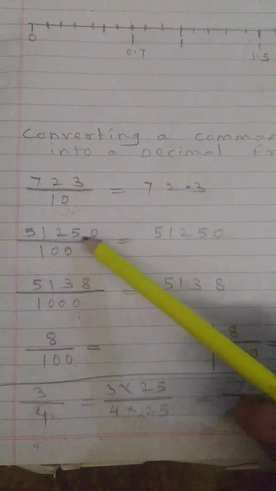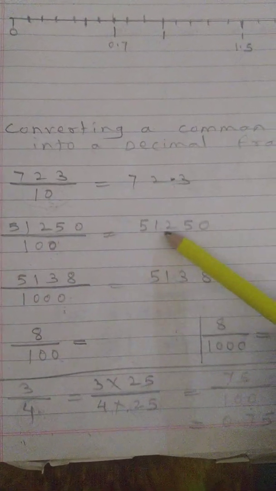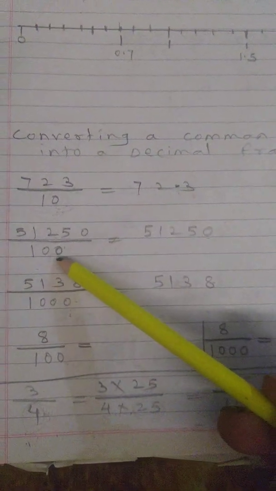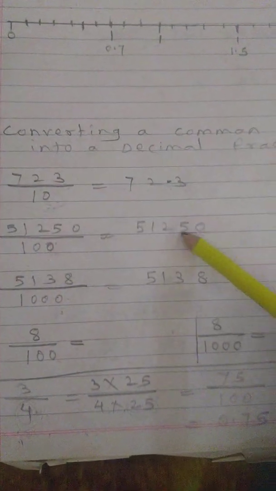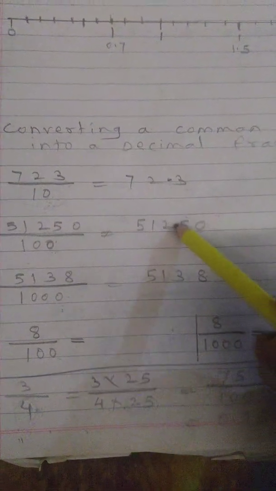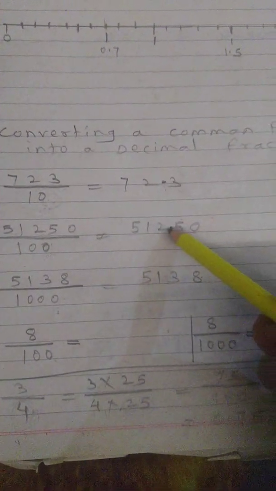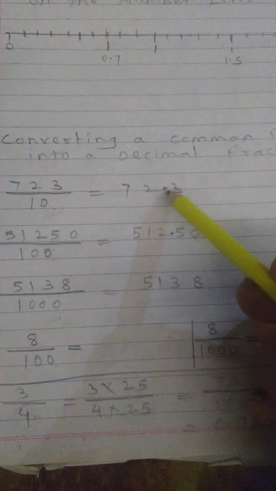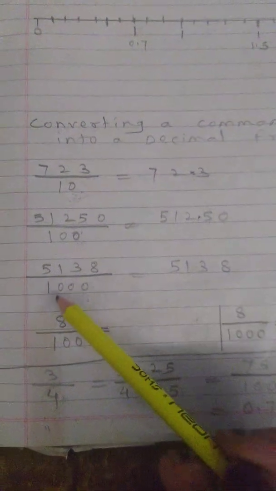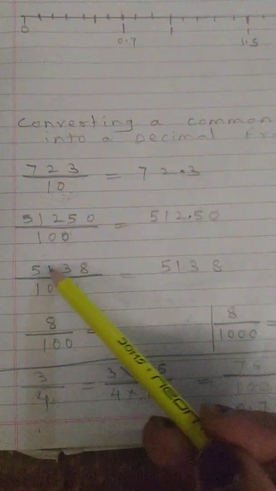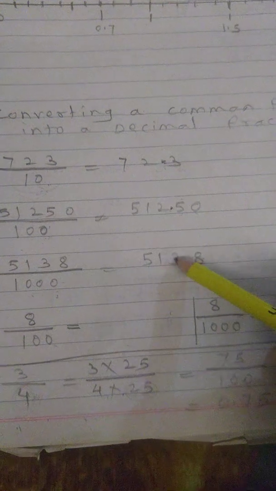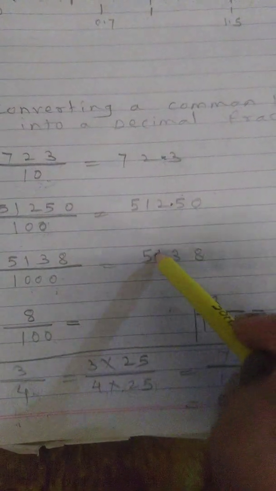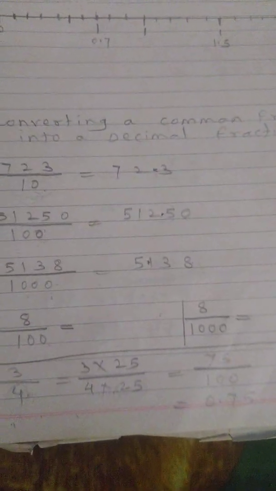Same as see here, 51250 upon 100. You write the full number 51250 and count the zeros in the denominator. What is the denominator here? 100. Then how many zeros are there? 2 zeros. So after 2 digits you give the decimal point. Next, how many zeros are there? 3 zeros, and the number is 5138. You counted 3 zeros and the digits are also 3: 1, 2, 3, and after 3 digits you give the decimal point. You count the decimal from right hand side to left hand side.